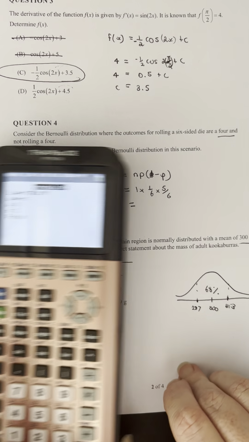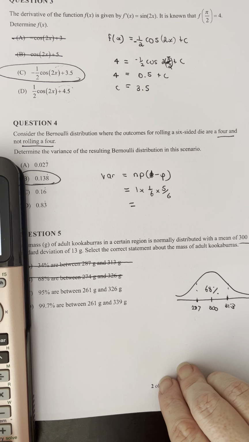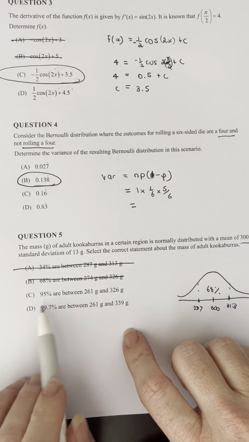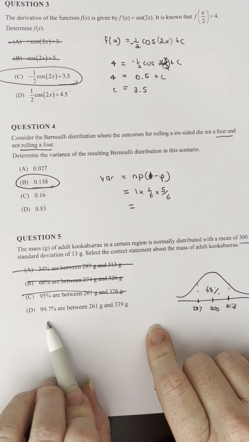Our normal CDF, we will put in our 261 and 326, and our mean is 300, and our standard deviation is 13, and we get 97.5. So it's actually given us the upper percent, okay, it's given 97.5, they're saying 95, so that's out. So then this is our last one.